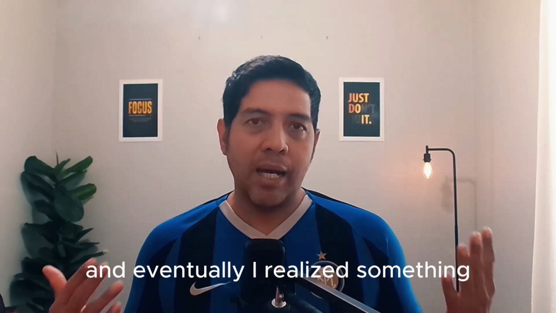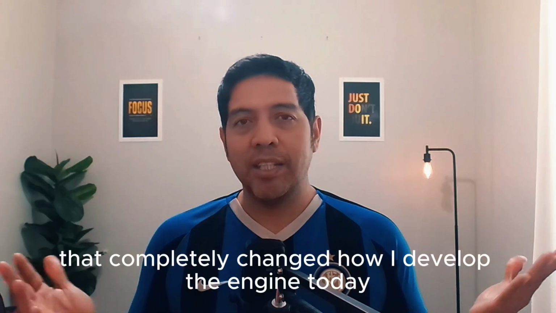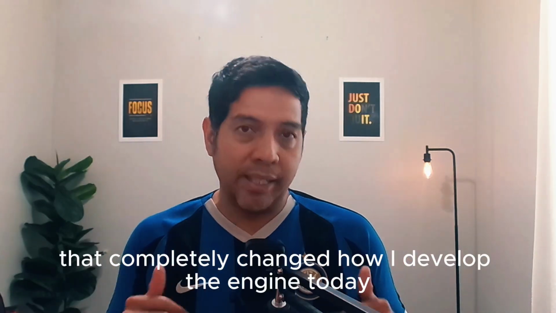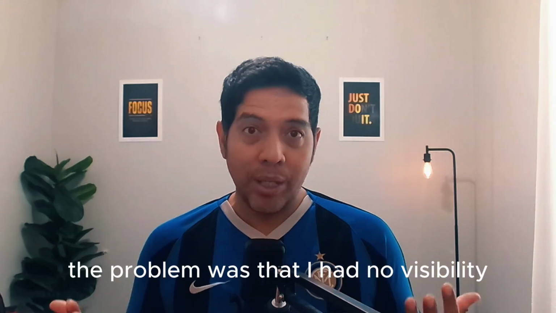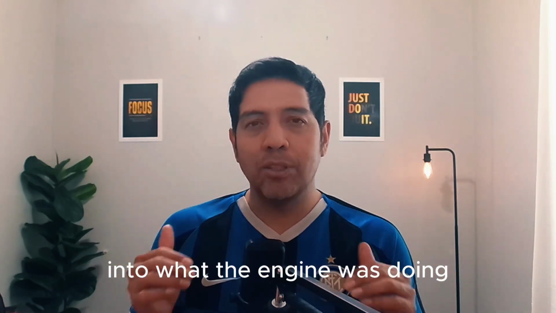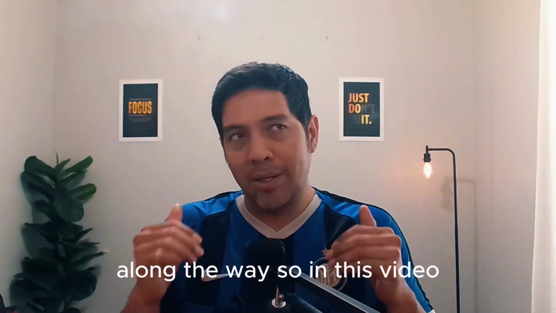But as the engine became more complex, that started to fall apart. And eventually, I realized something that completely changed how I develop the engine today. The problem wasn't that I needed to debug harder. The problem was that I had no visibility into what the engine was doing along the way.